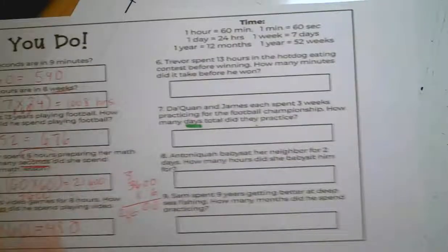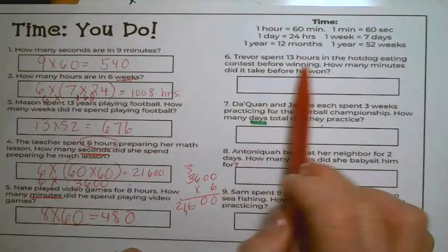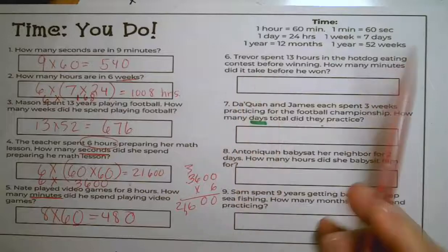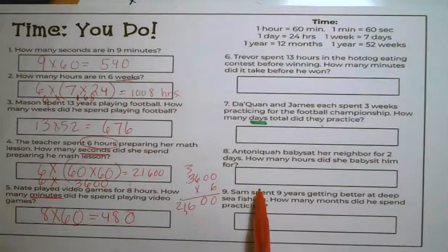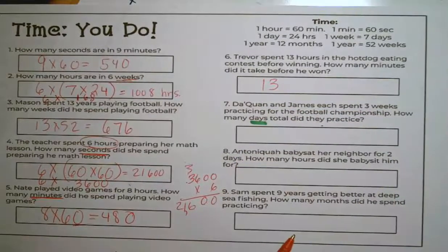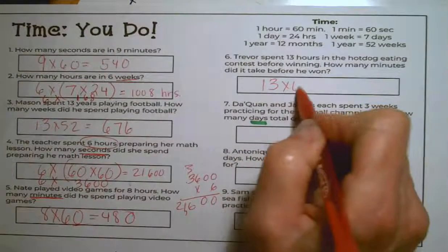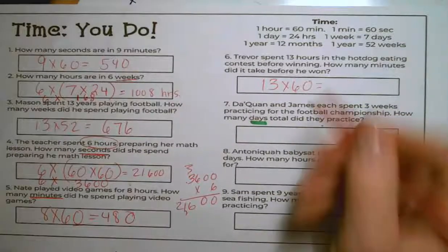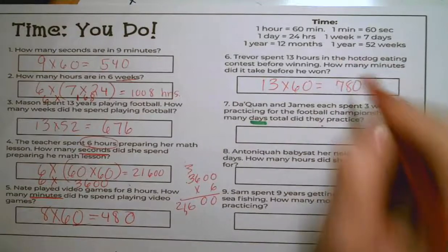And number 6, Trevor spent 13 hours in the hot dog eating contest before winning. How many minutes did it take before he won? All right, I know he did this for 13 hours. I know that there are 60 minutes in each of those hours, so I need to multiply 13 times 60. If you did that, you should have got 780.